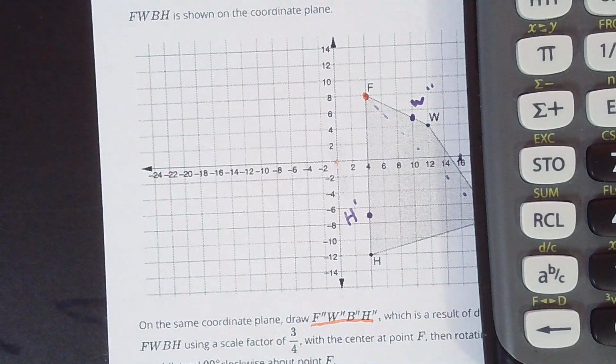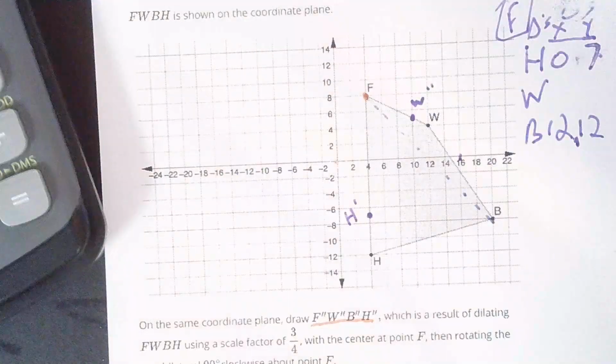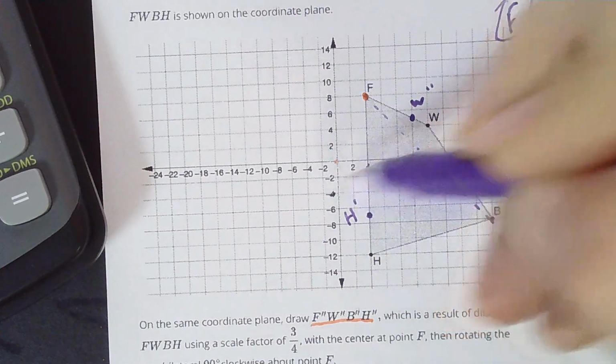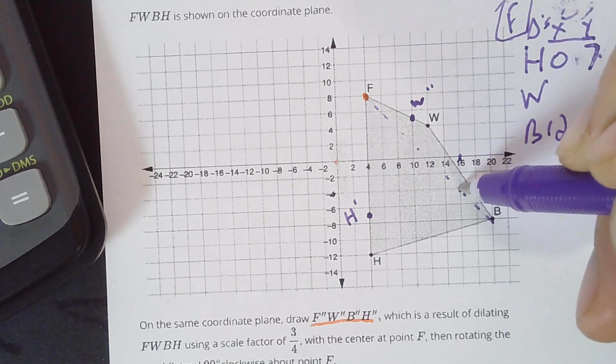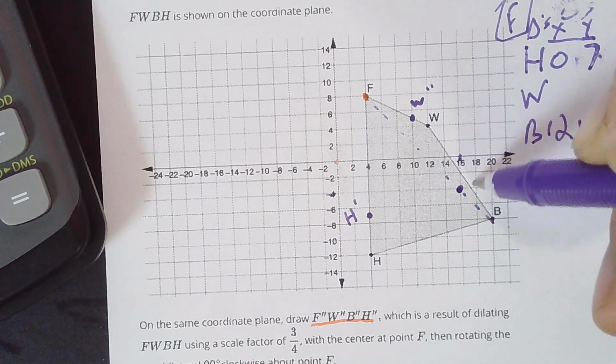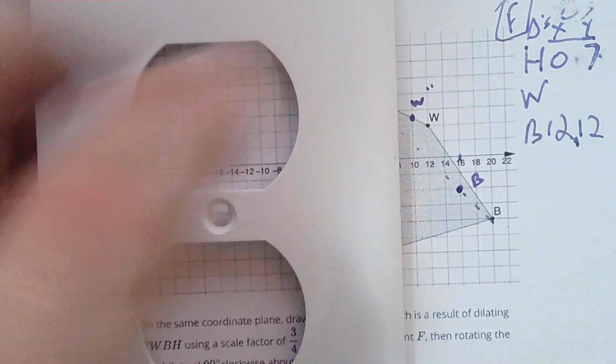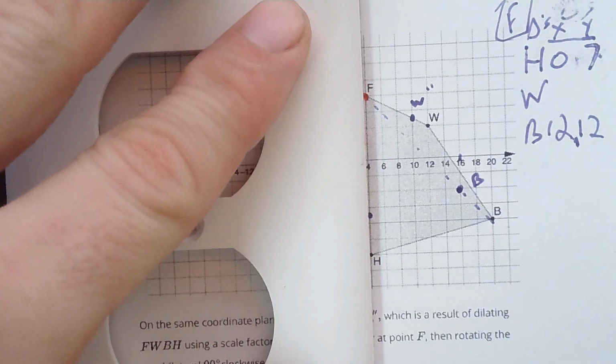So 8 minus 12 in the y direction is going to be -4, right? So it should lie right there. So that's my new B point. I have it now. It's all done up.